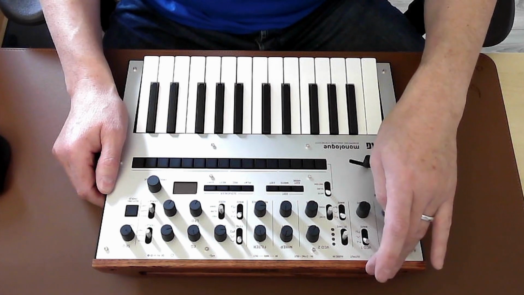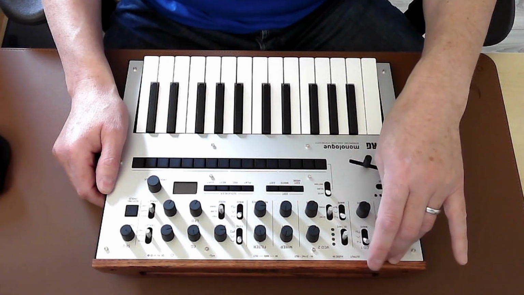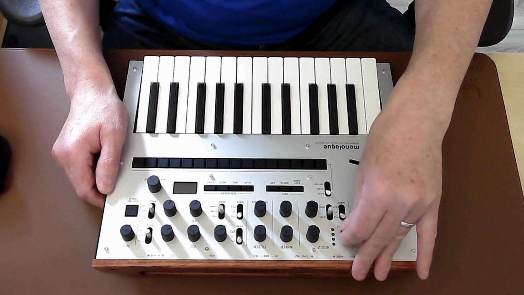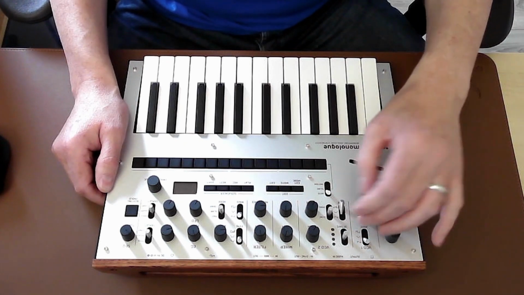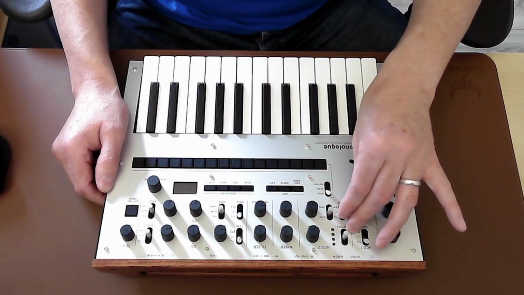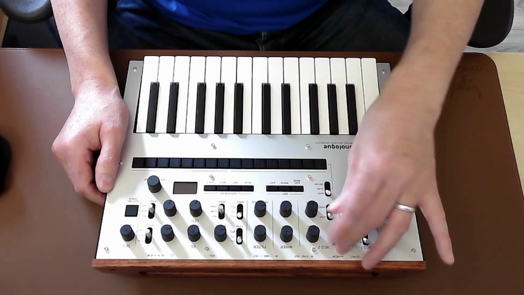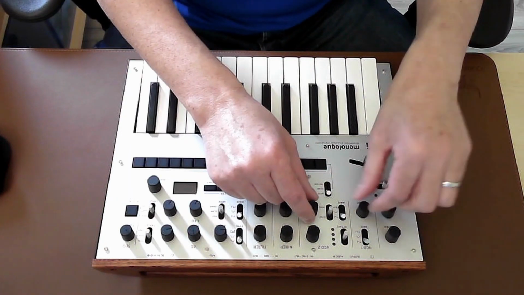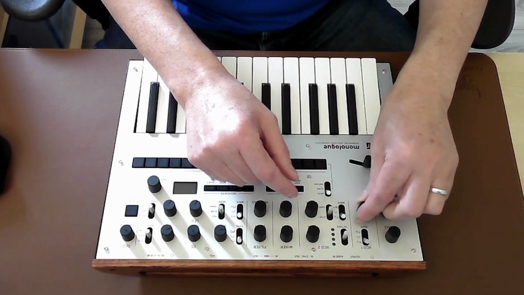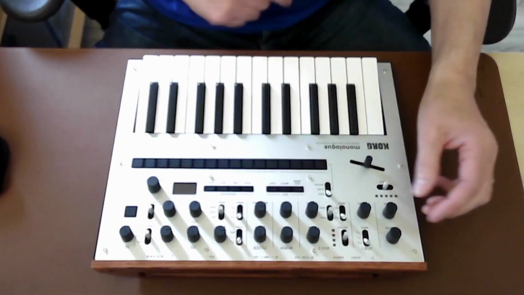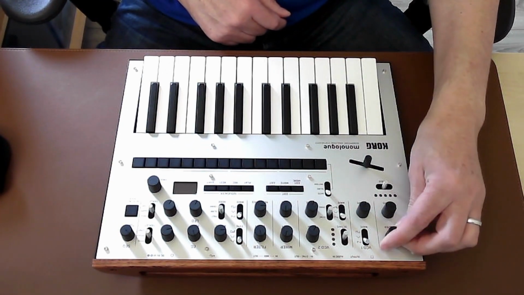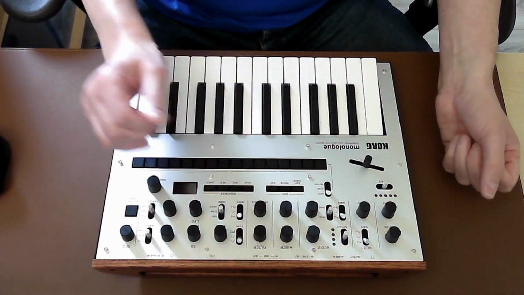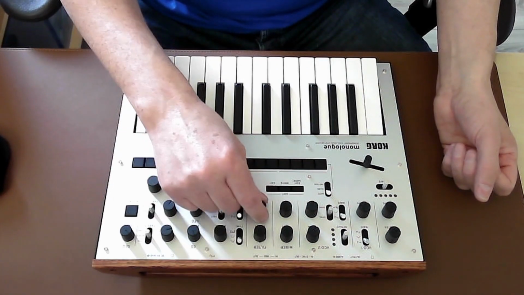So it has two VCOs, and you have sawtooth, triangle and square waves, octave shift for VCO2, and different waveforms for VCO2. You have saw, triangle and noise. You can also sync the oscillators, and you've got ring modulation as well. You've also got two shape buttons: shape for VCO1, shape for VCO2, and then a master drive button and master volume button. Then you have volumes for VCO1 and VCO2, and filter cutoff and resonance.